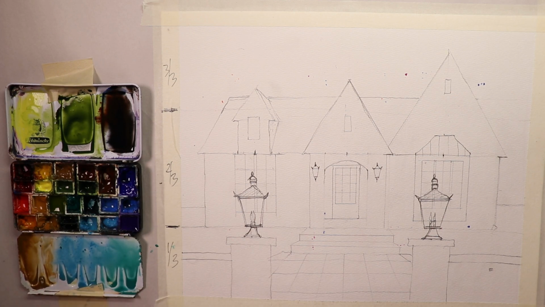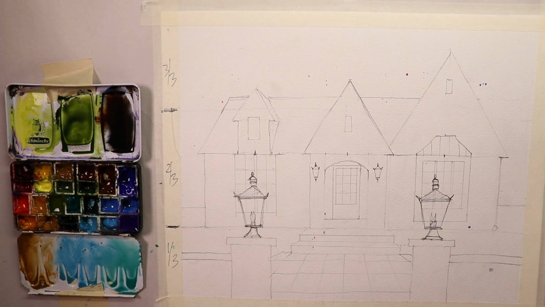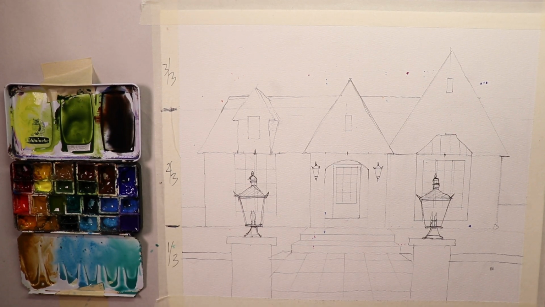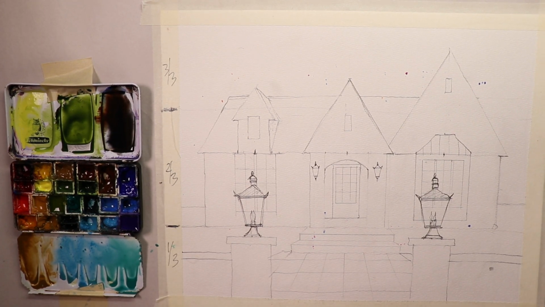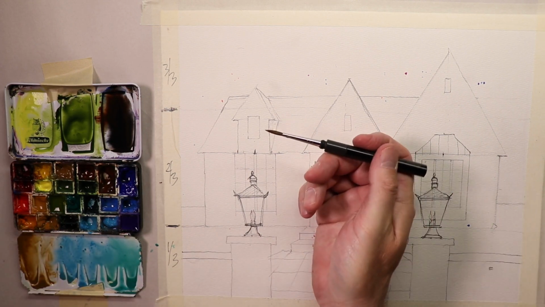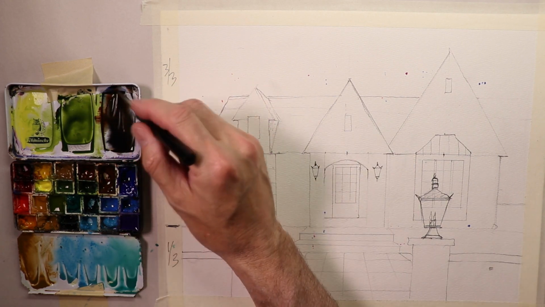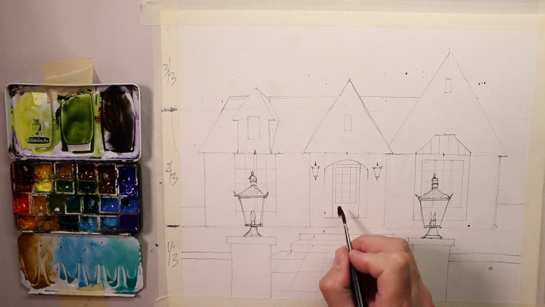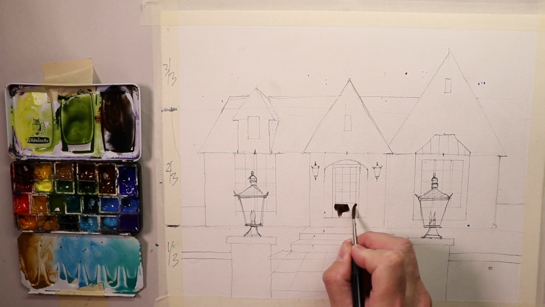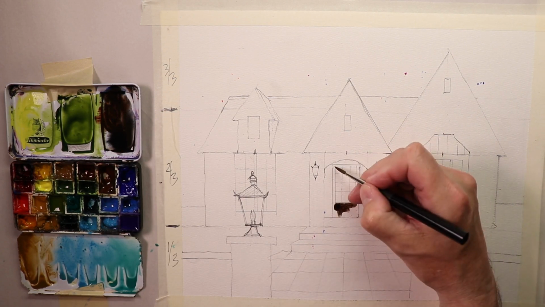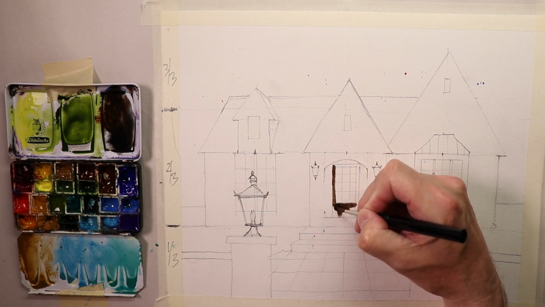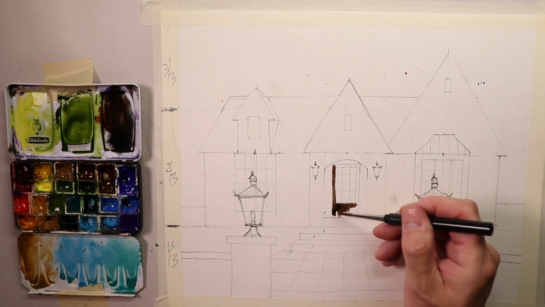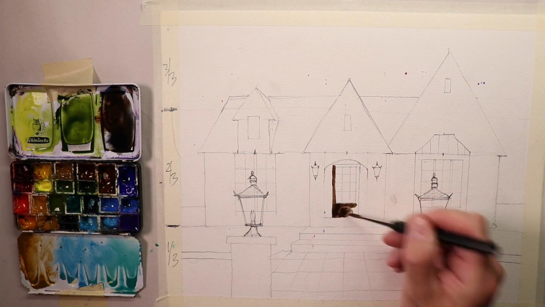So now the key is, let's get in here and have some fun. I usually like to go with the darks first, so maybe I'll use a smaller brush. That was a number 6. This is a number 4 travel brush. So I'm going to go in there and get some of that brown. Let's do our door. Okay, so we're going to do our door in here, dark wood door.